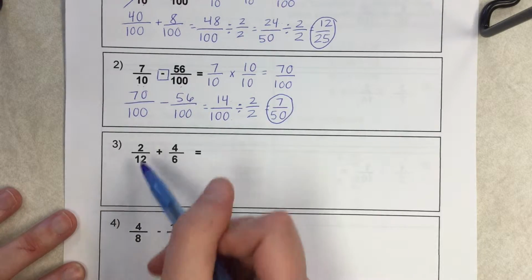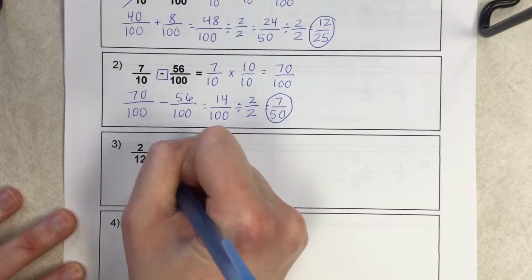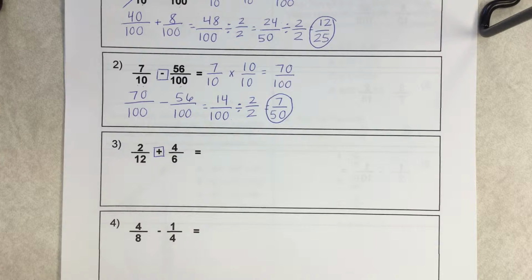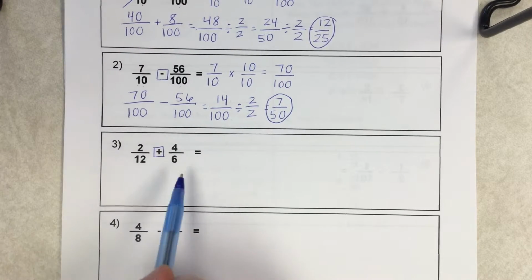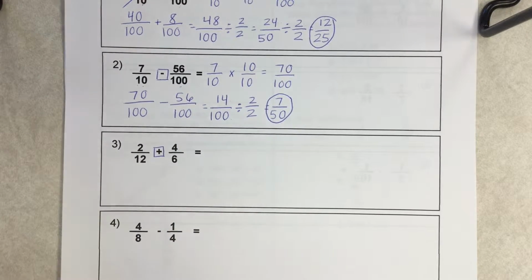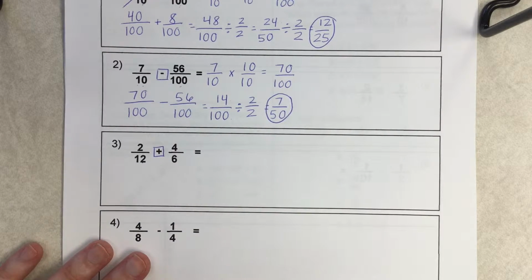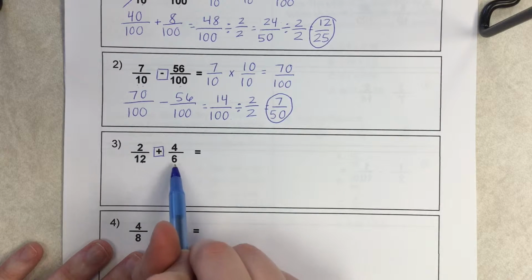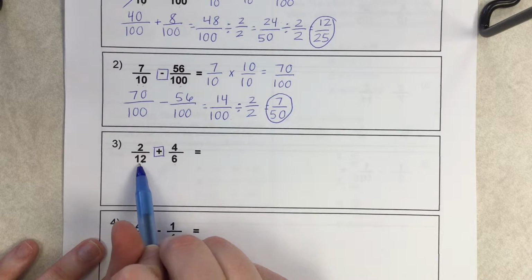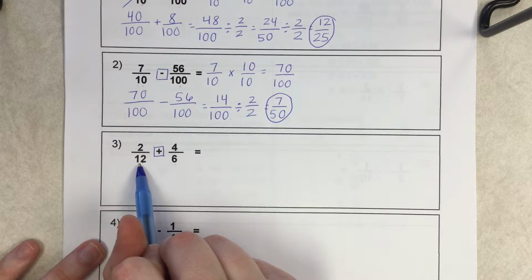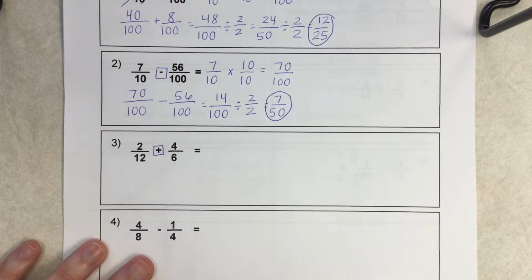Number 3, 2/12 plus 4/6. So I am adding fractions, so my denominators have to be the same. I see I have 12 and 6. Those are not the same. The easiest thing I could do would be to turn the smaller denominator 6 into the bigger denominator 12. I know I can do that because 6 times 2 equals 12.